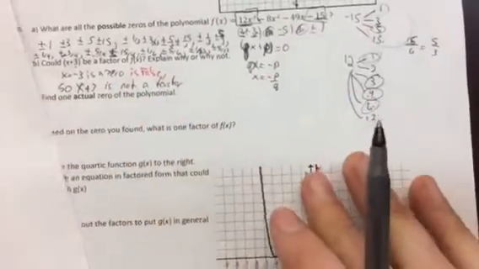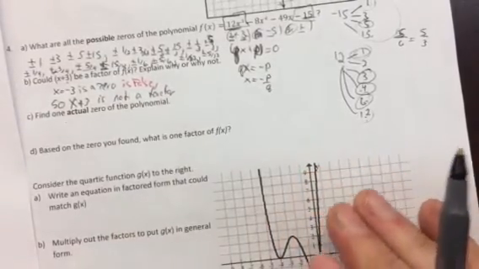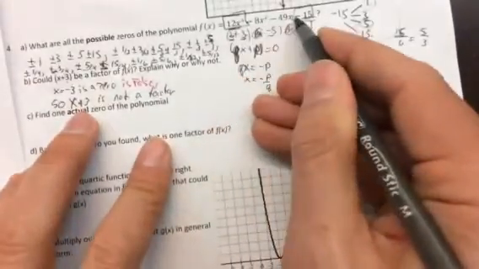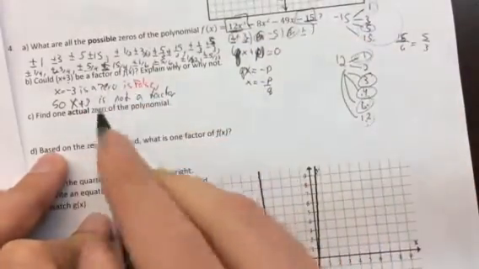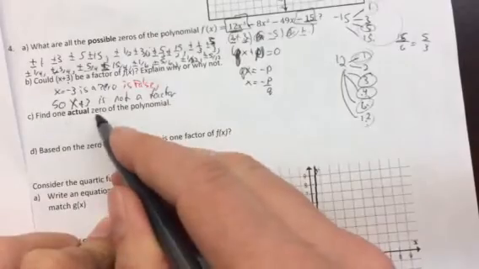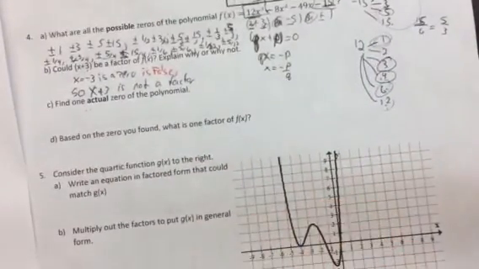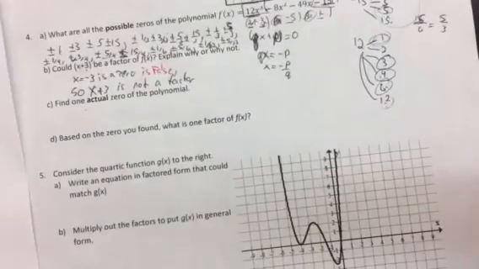I strongly recommend using a calculator, or, here is a thing you can do. If you graph this, you can find where it crosses 0. If you find where it crosses 0 by using a graph, that's a completely appropriate way to do it, and I'm fine with you using a calculator on this one. All right, I'm going to let you do the rest of this on your own. Good luck.